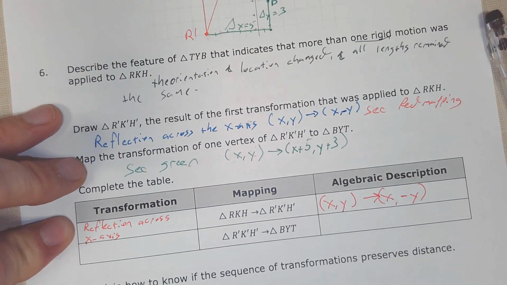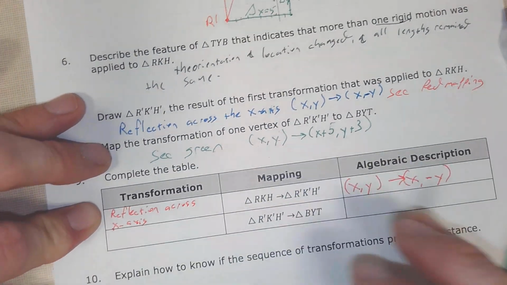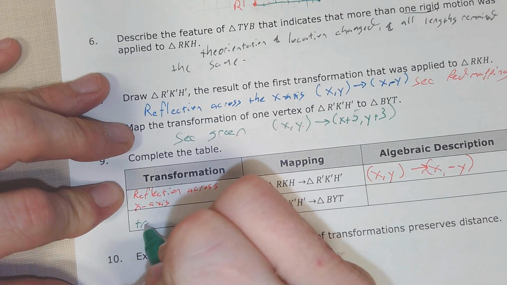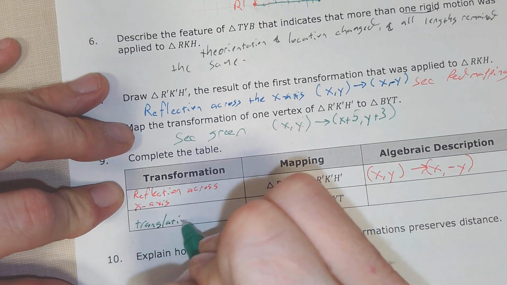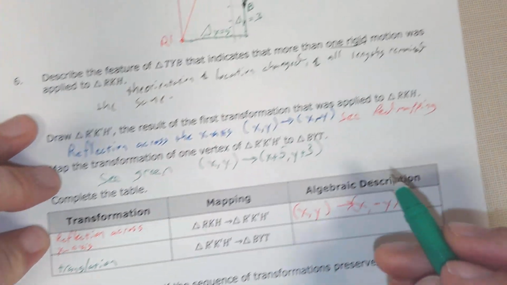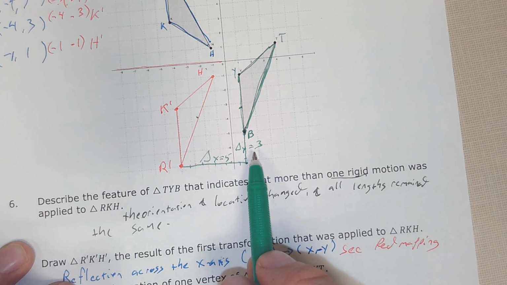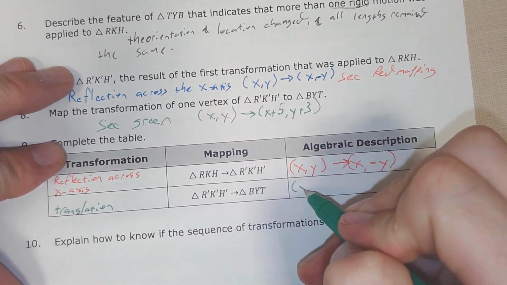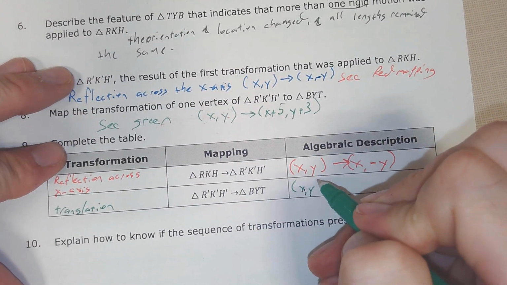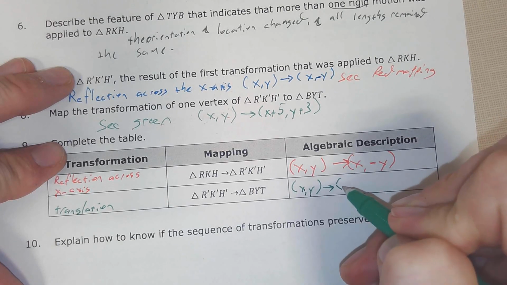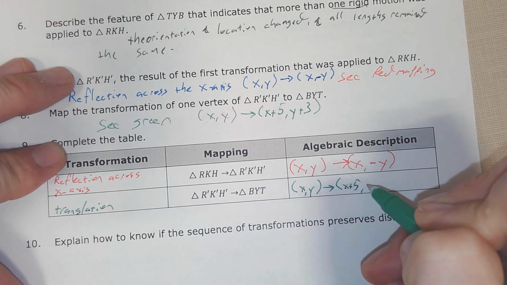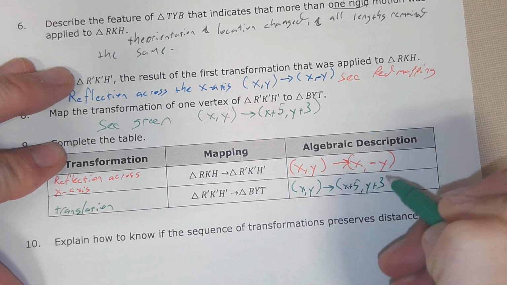Okay. The next one was a translation, and the value that it changes was x changed by 5, y changed by 3. Both of them were positive. So it was x comma y yielded x plus 5, y plus 3.